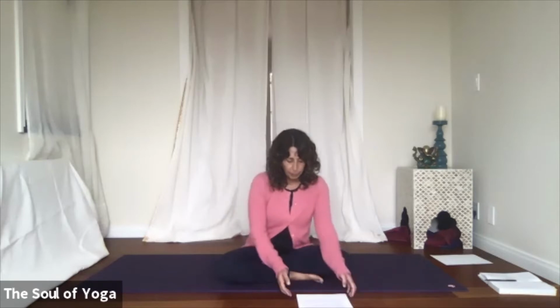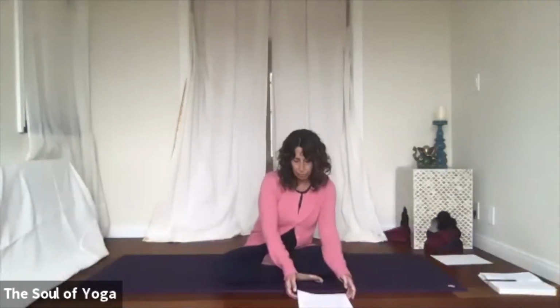Allow this inner refuge of comfort to bloom, to blossom completely into your awareness. And know that you can return at any time to your inner sanctuary of inner resource, any time that you need to, during practice or at any point during your day.